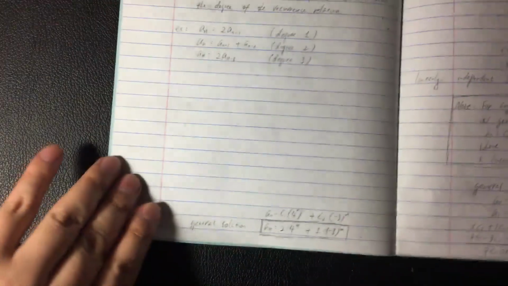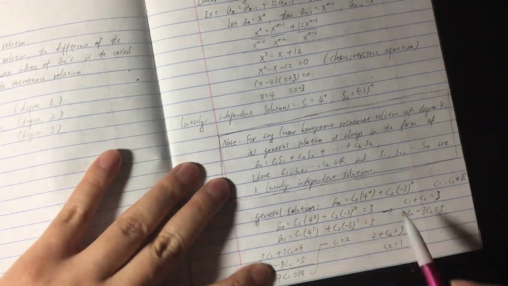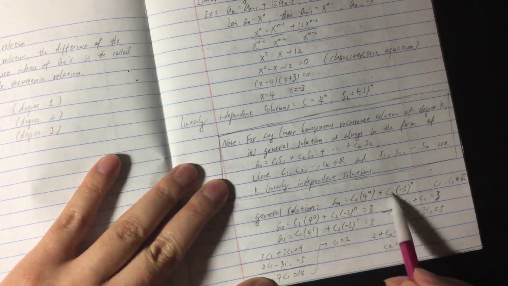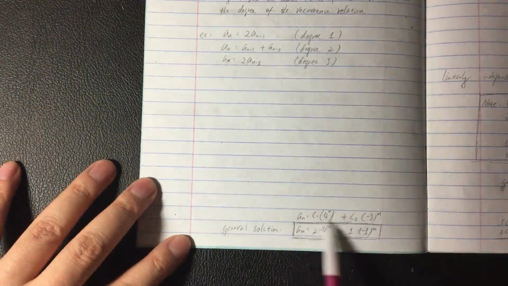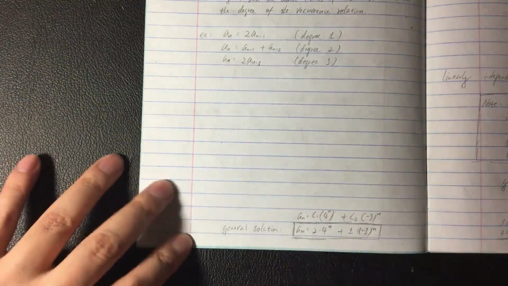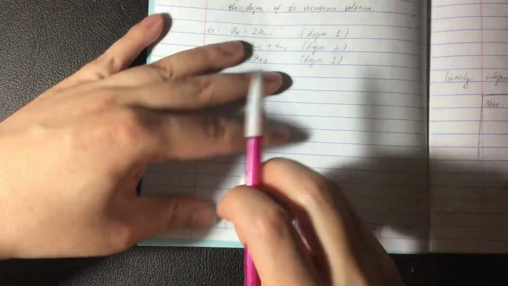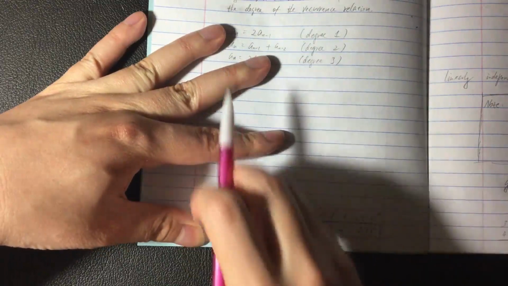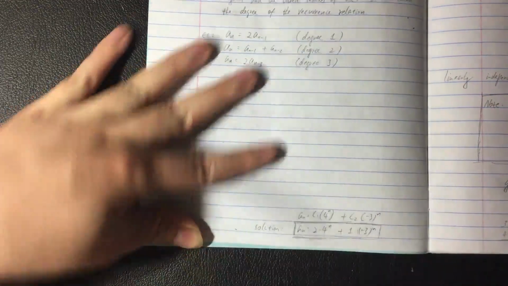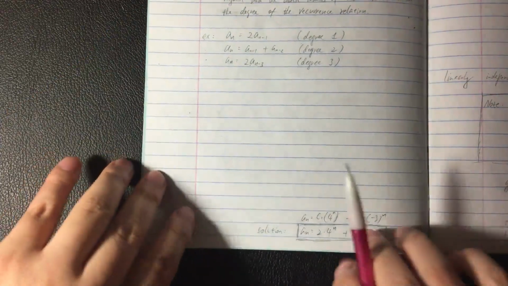And same thing for the first example. The one before we solve for C1, C2 is the general solution. After we plug in C1, C2, it is called a solution to the recurrence. So make this correction.